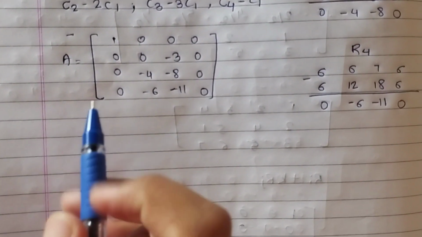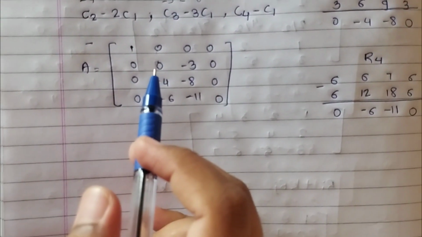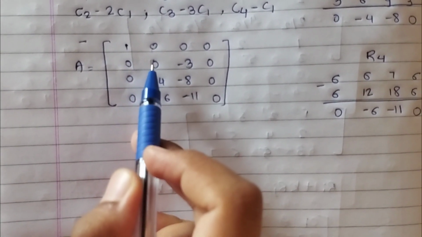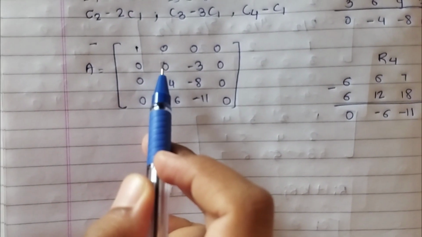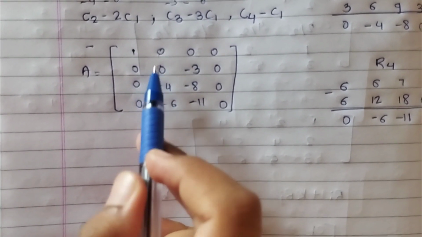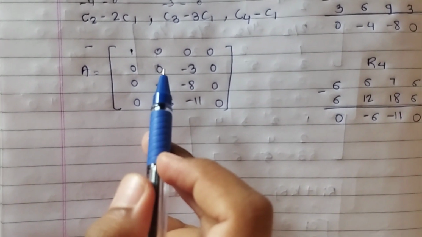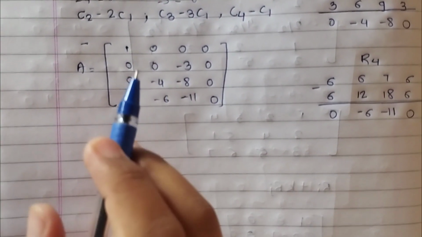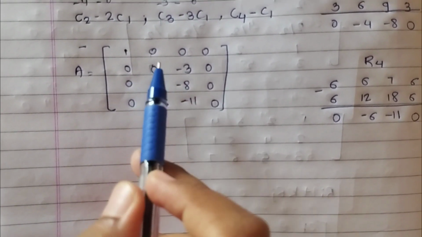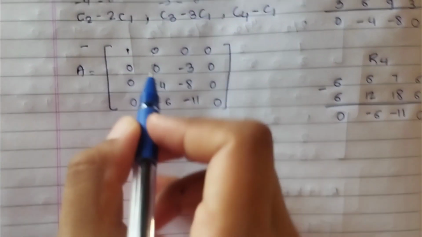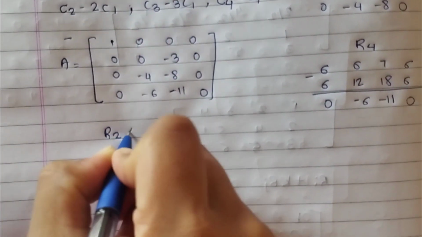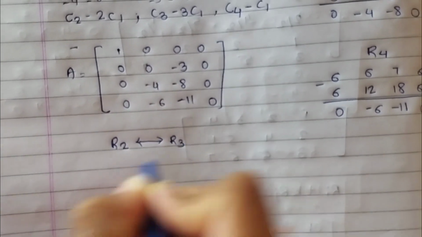Now, for converting the given matrix into the identity matrix, we want the second diagonal element to be 1. Here we have 0, so we need to convert 0 into a 1. For that we want a non-zero numerical value here. Again we have two possibilities: interchange two rows, or interchange two columns. We interchange two rows. So we perform R2 interchange with R3.